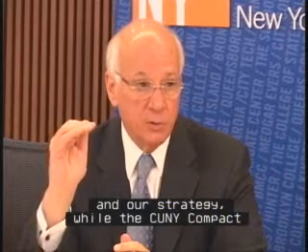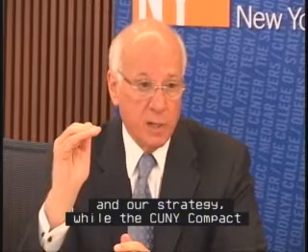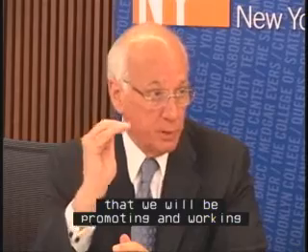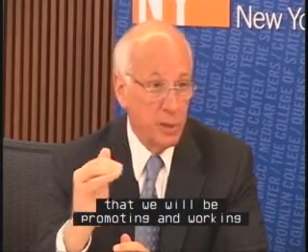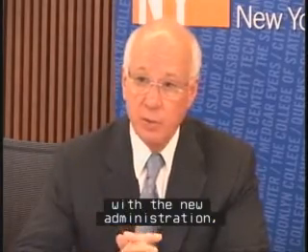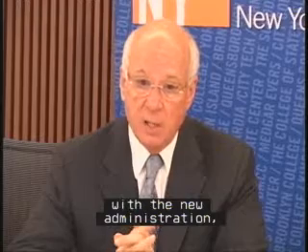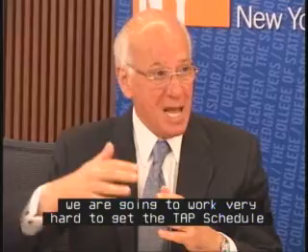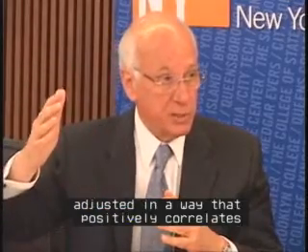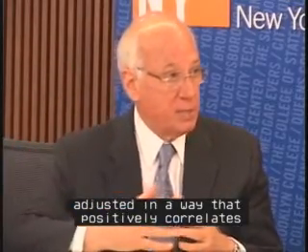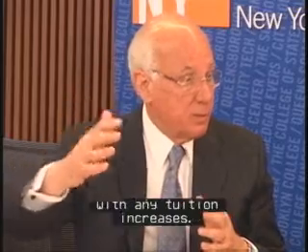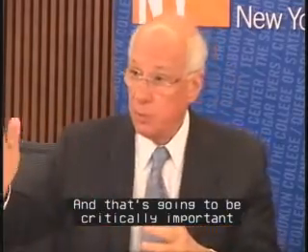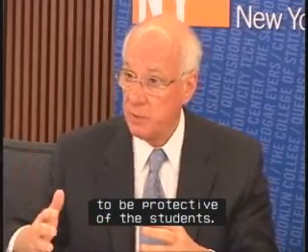And our strategy, while the CUNY Compact is going to be the investment vehicle that we will be promoting and working with the new administration, is that we are going to work very hard to get the TAP schedule adjusted in a way that positively correlates with any tuition increases. And that's going to be critically important to be protective of the students.